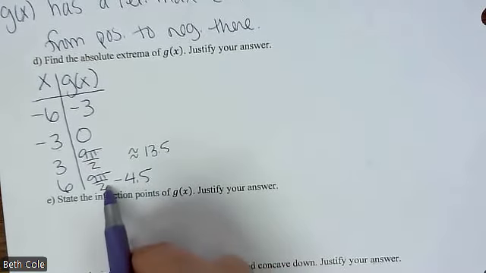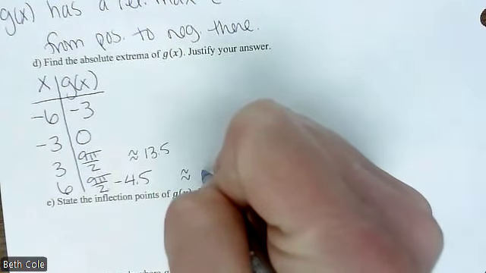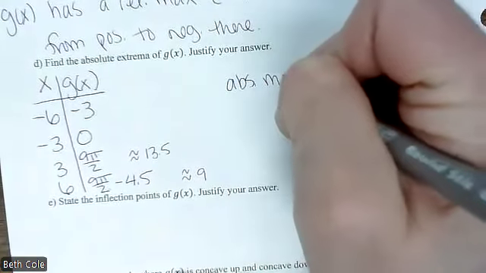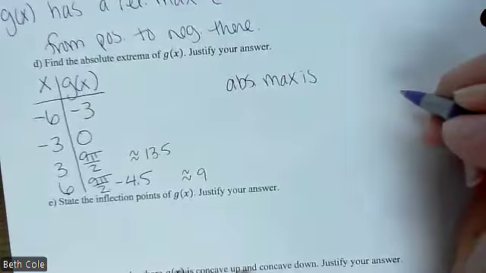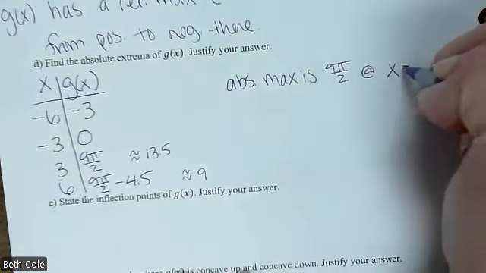Now this one would be 13.5 minus 4.5. So that's approximately 9. So which one's the biggest? Absolute maximum is what? 9 pi over 2 at x equals 3.